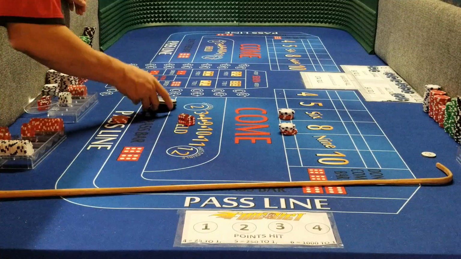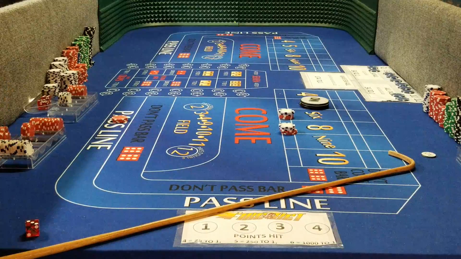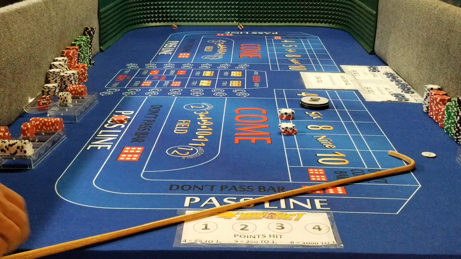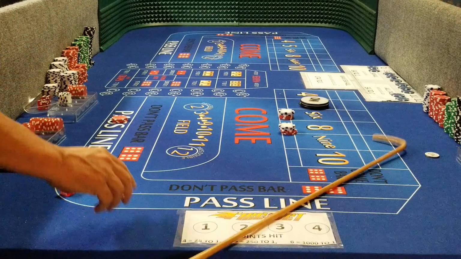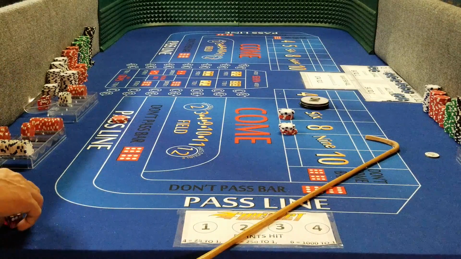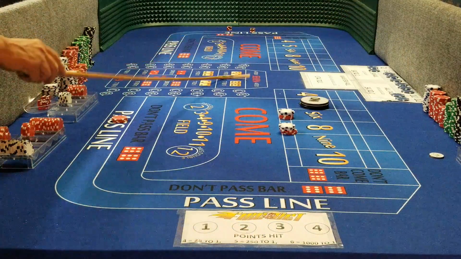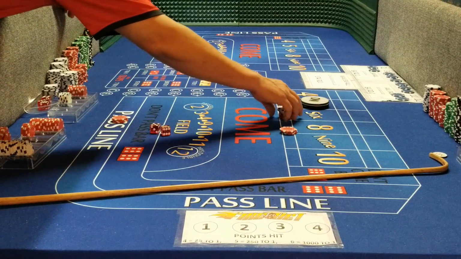New coin is 5. Three craps. Seven out, and that's not good. Going backwards.